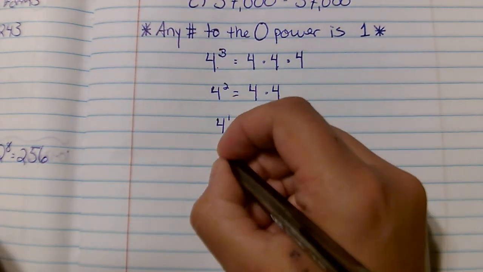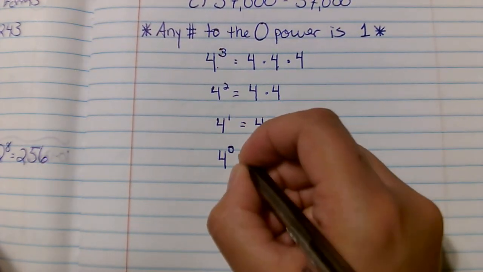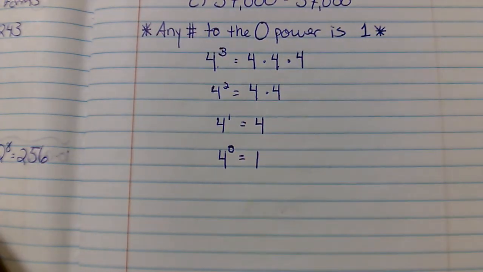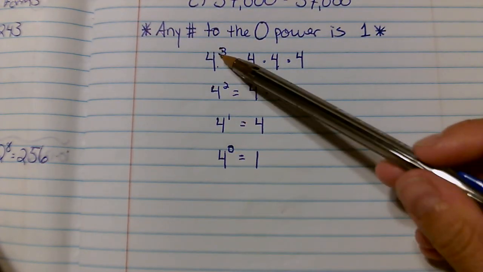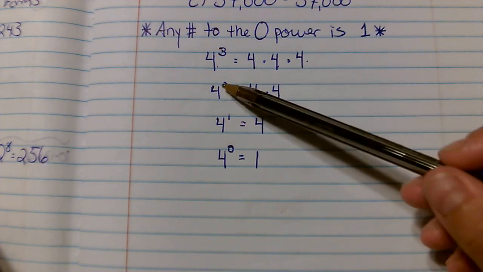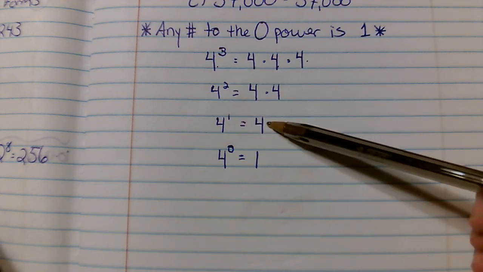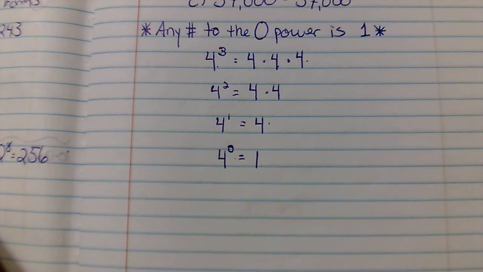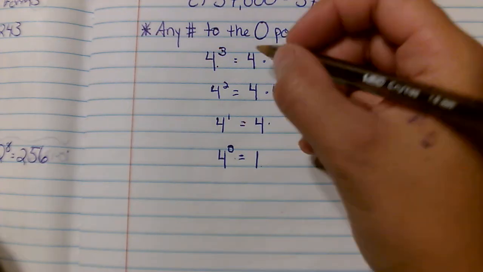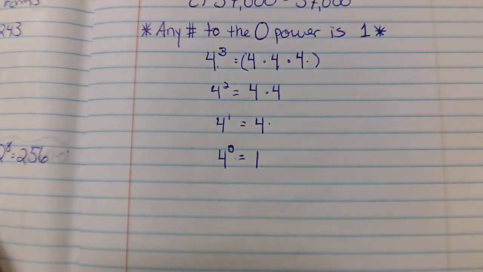So why in the world is 4 to the 0, 1? That doesn't make sense. It's almost like I had 3, there were 1, 2, 3 of them. To the second power, I had 1, 2 of them. To the first power, I had 1 of them. Well, I run out of 4s. Why would it be 1? You have to go back to our identities. Think back to the identity property of multiplication. That told us any number times 1 is itself.